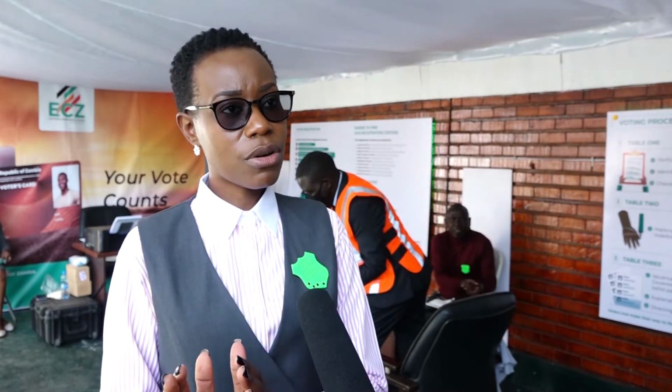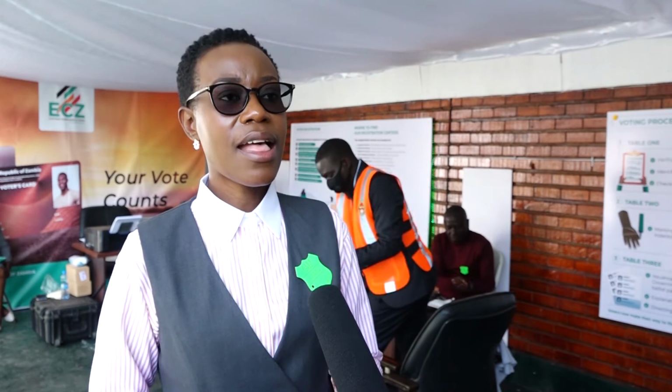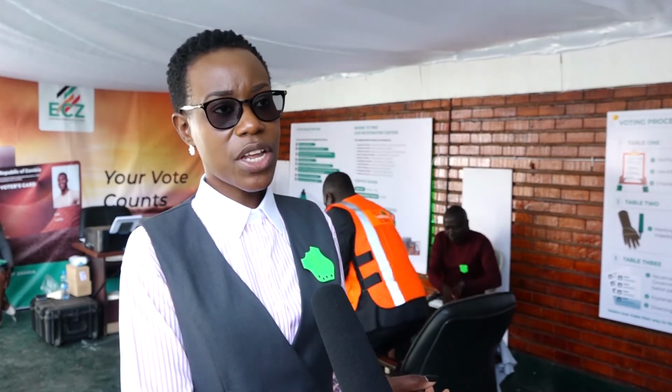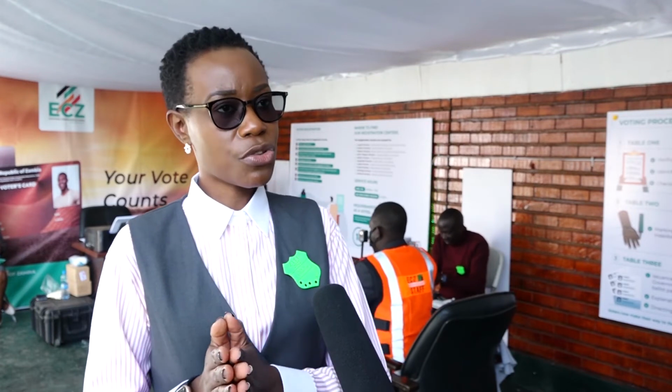So if I give you an example of the polling stations, if you have 3 or 4 polling stations in one area and you go and queue in a wrong queue for that matter, that machine, when somebody is going through the queue, is able to tell that you're not supposed to queue here. You need to go into another queue.